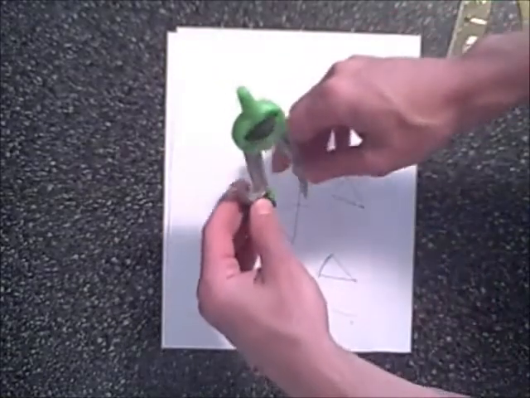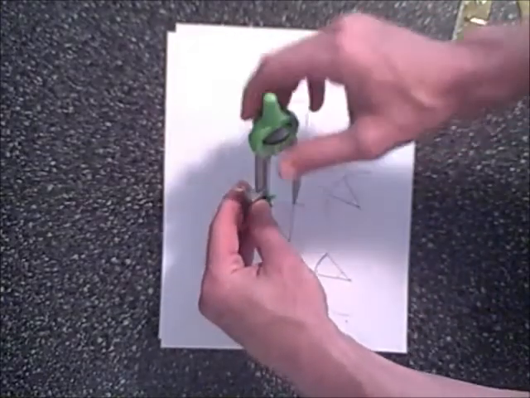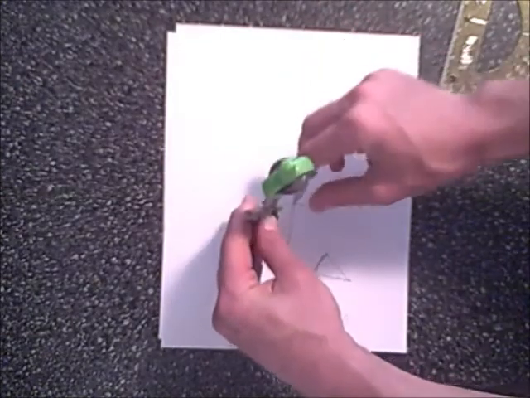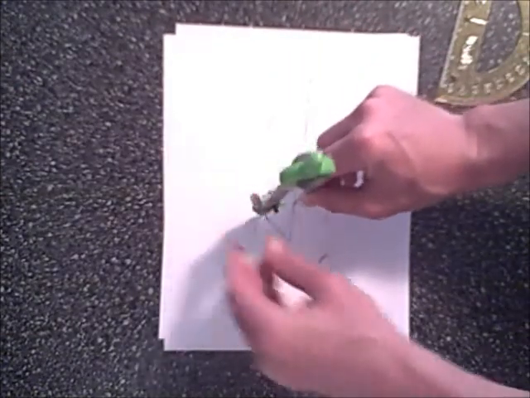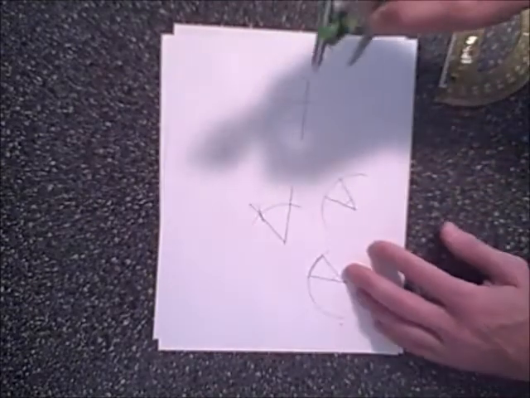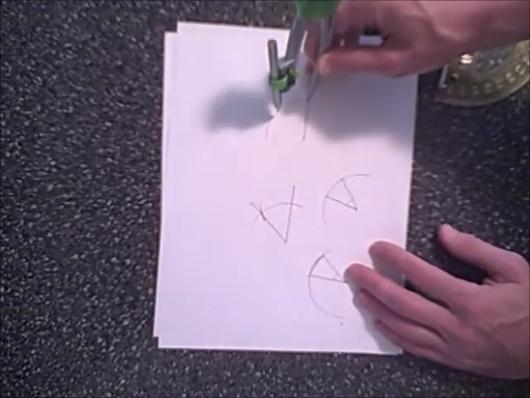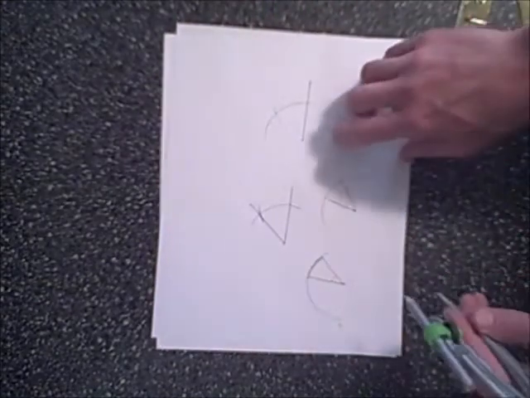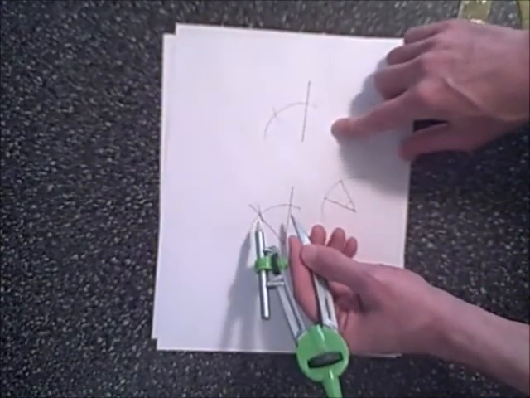So again, we take our compass and measure out the length of our given angle, like that. Then we copy that onto our new angle, so we've basically constructed two arcs that are the same arc length.